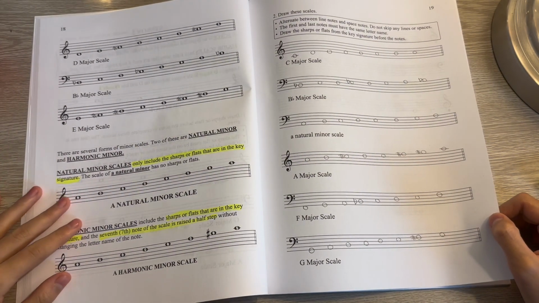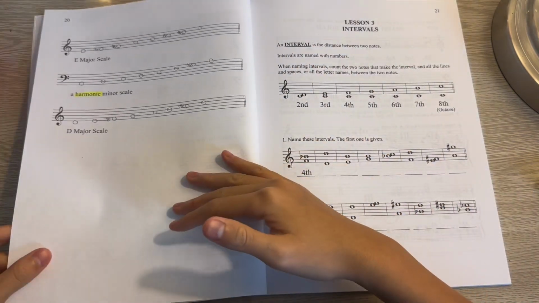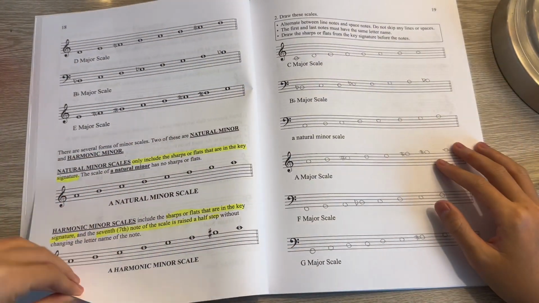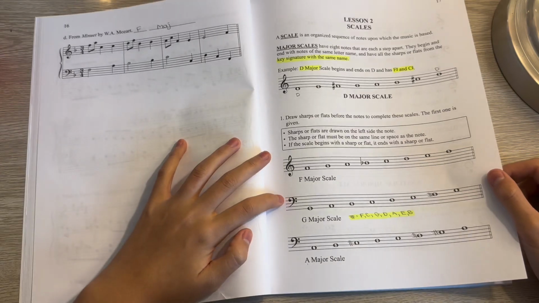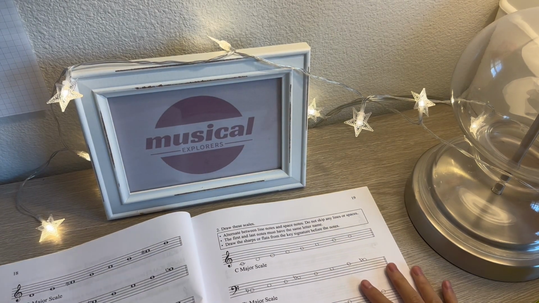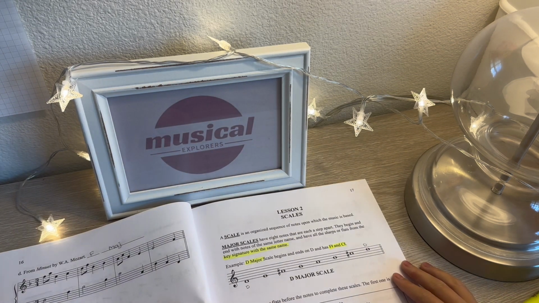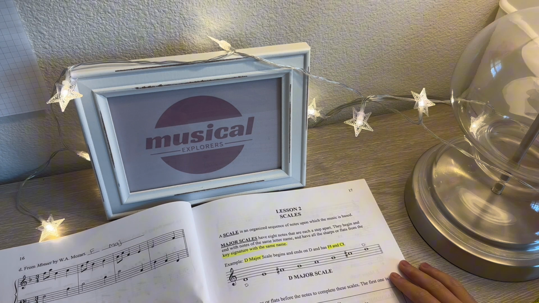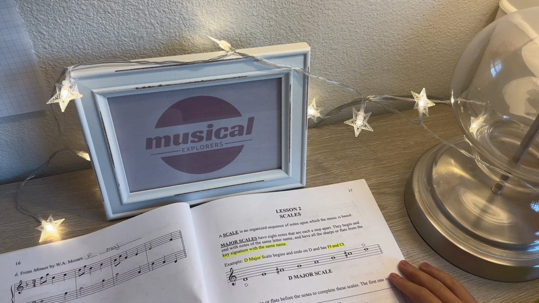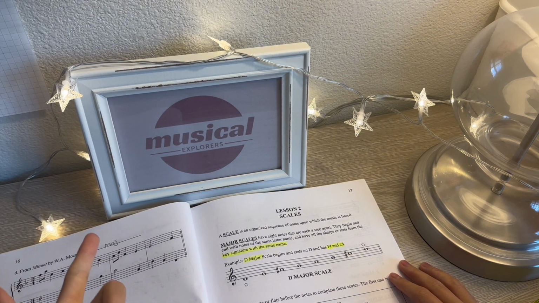You guys can go over the definitions again to help you remember. And I hope this helped you learn more about scales. All right, musical explorers, that's going to be it for today's lesson. We learned a lot about scales. We learned about major and minor scales, as well as two forms of minor scales, natural minor and harmonic minor.